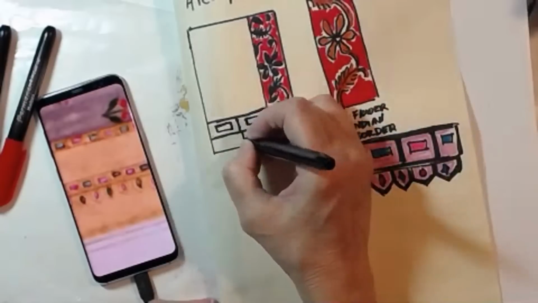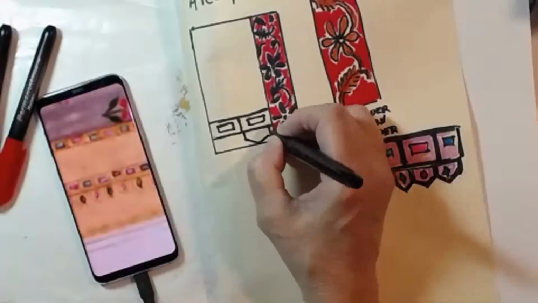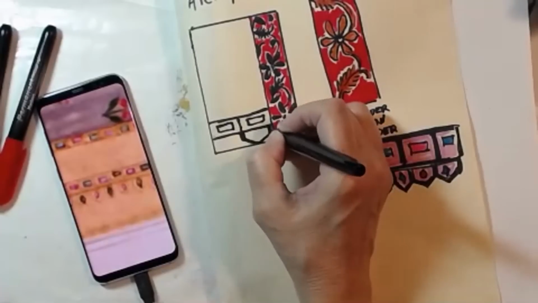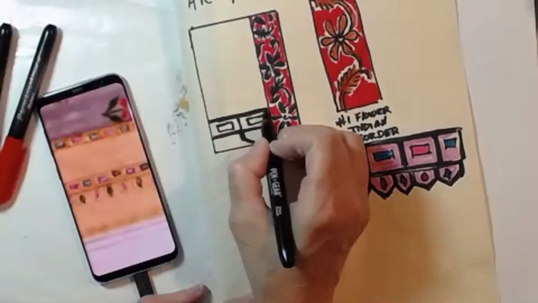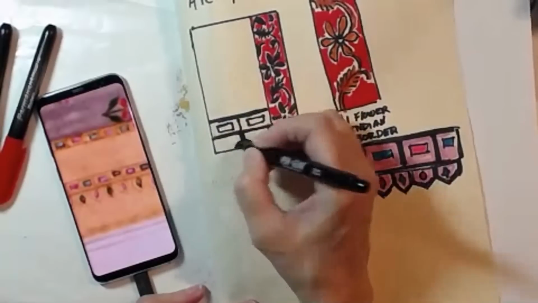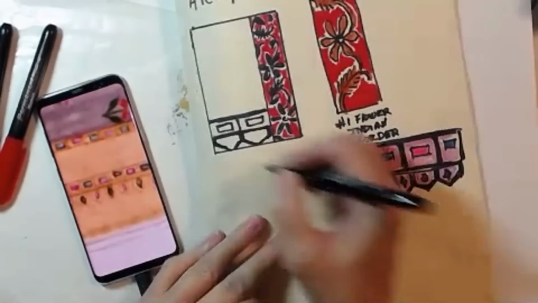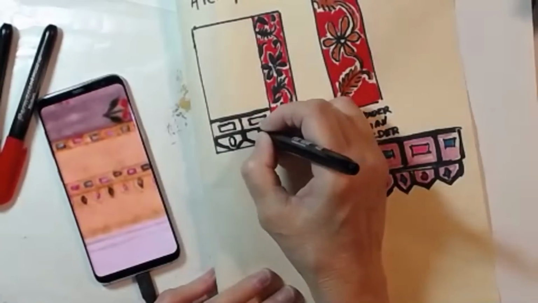And then it'll come this way, and these will kind of be squished. Kind of like that. And these, I'm going to make them ovals. Oval shapes.